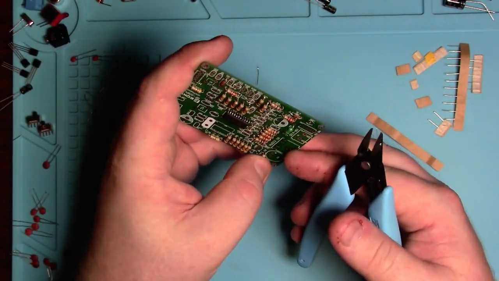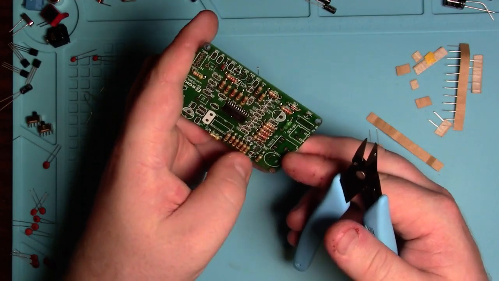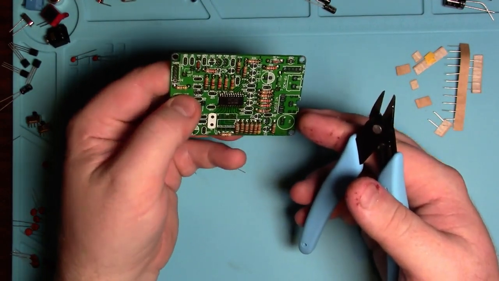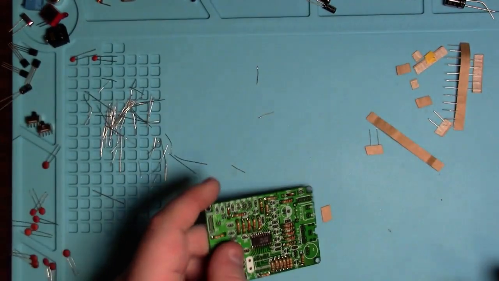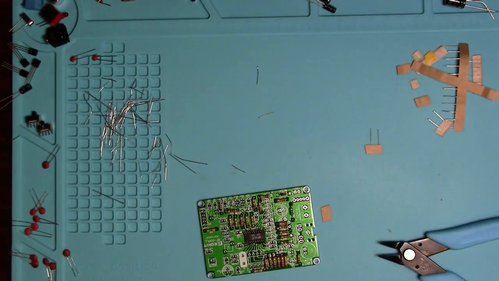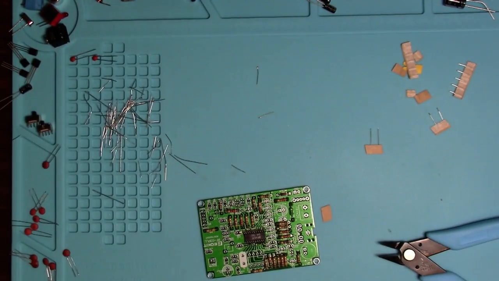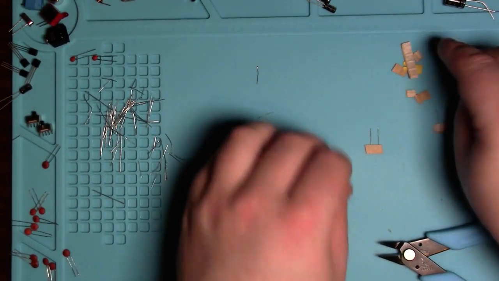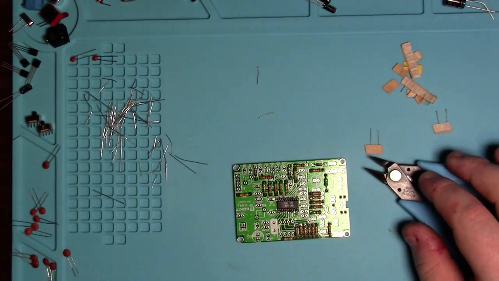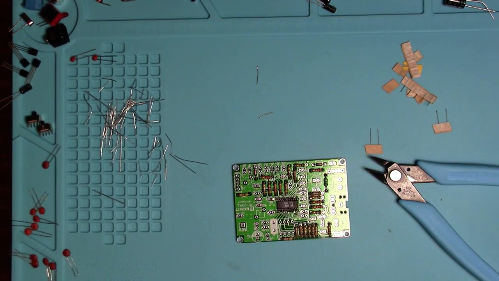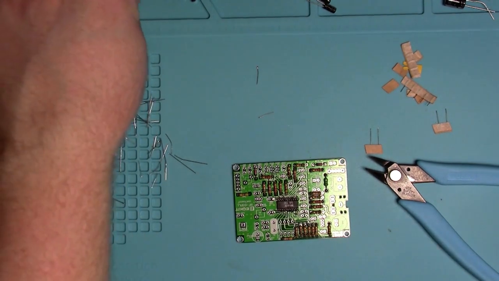Oh, well. That one looks ugly. Oh well. No big deal. So now, we have soldered all of our resistors. How about that? What does the instructions want us to do next? It wants us to do coils. It wants us to do these coils.